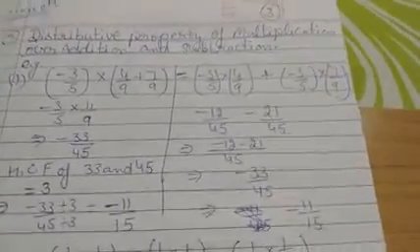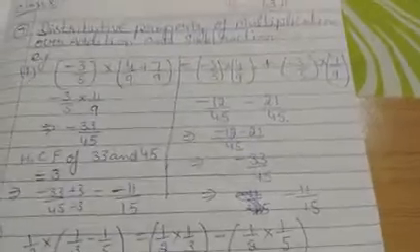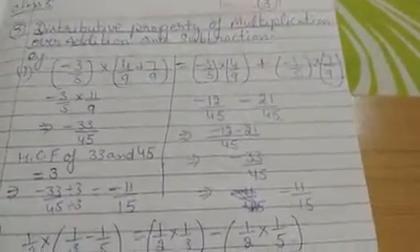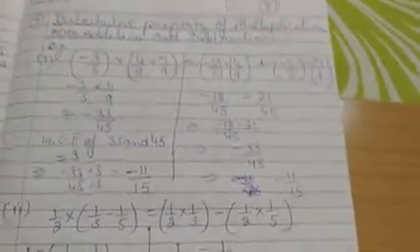Distributive property. Distributive property of multiplication over addition means when you add two numbers and after that multiply by any number, that is the same as if you individually multiply the number with each, and then add or subtract. Either add or subtract, that gives you the same answer.